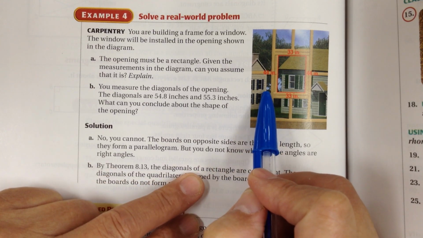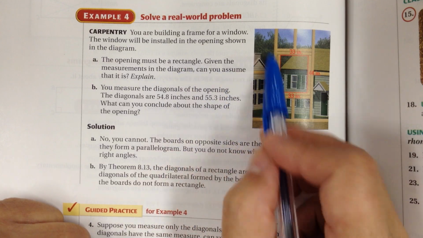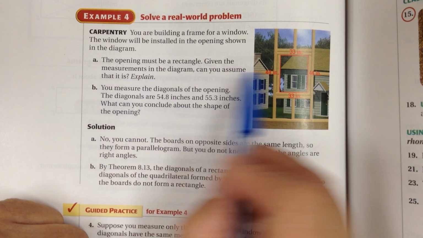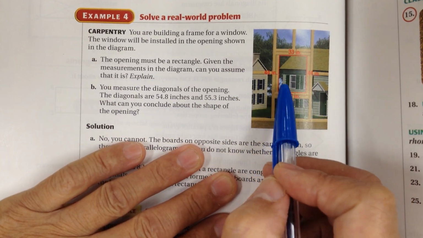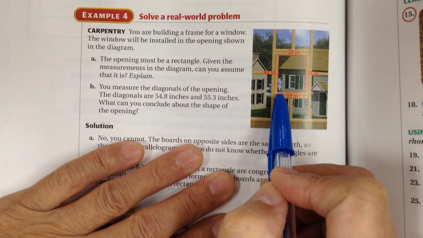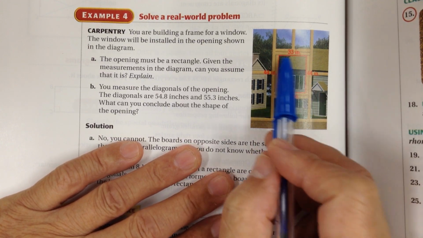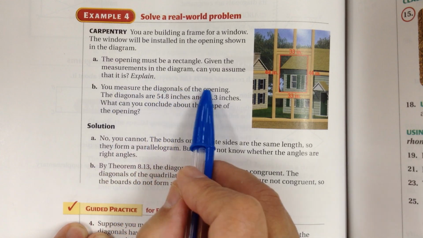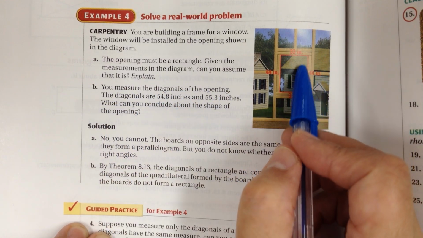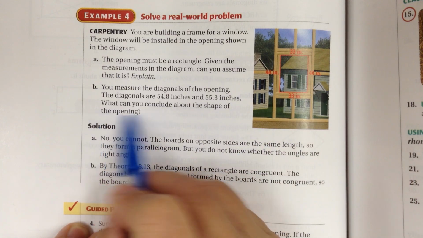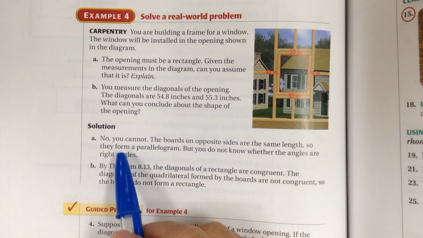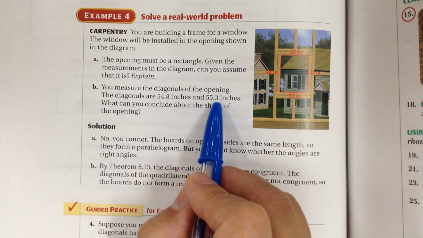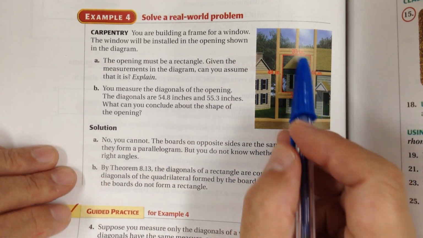The opening must be a rectangle, right? You want a straight rectangle. Given the measurements in the diagram, can you assume that it is? The answer is no, because it can be slanted a little bit and become a parallelogram. Part B: you measure the diagonals of the opening. The diagonals are 54.8 and 55.3. What can you conclude about the shape of the opening? This is not a rectangle. It looks like it, but the diagonals are not the same, so it's slanted a little bit. It's actually a parallelogram.